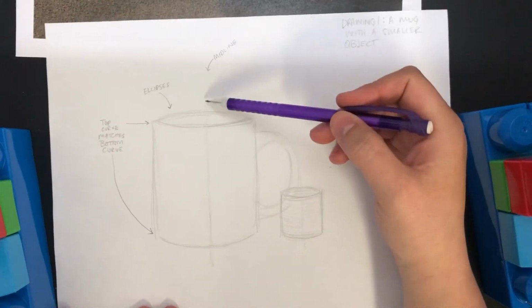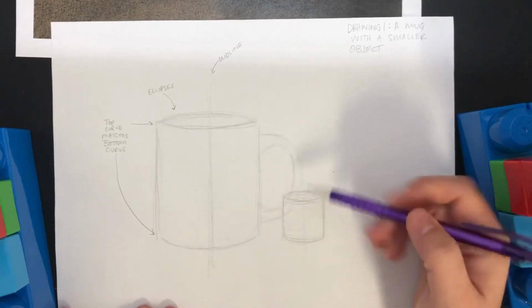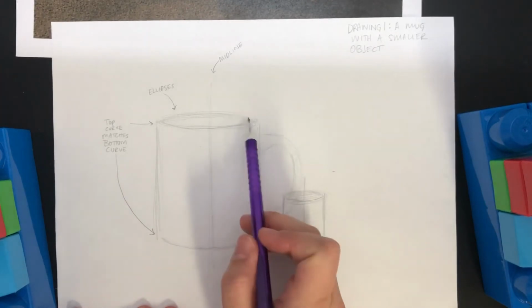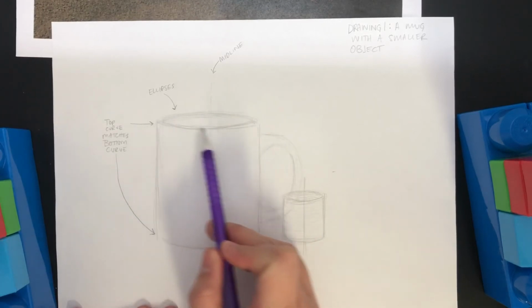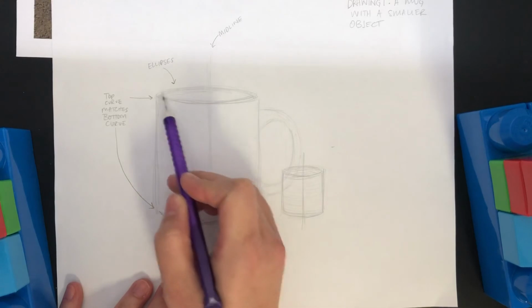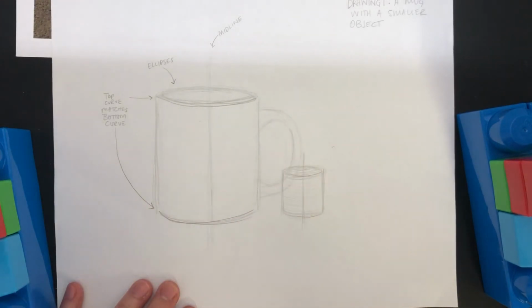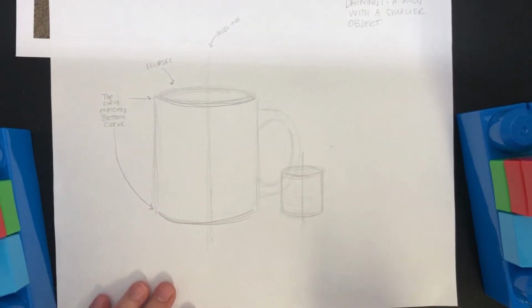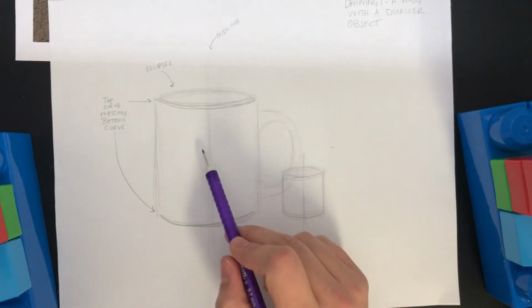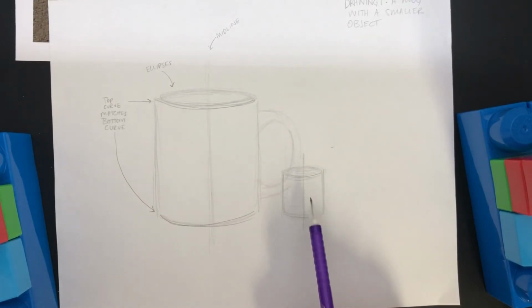Note a couple of things about this drawing. I have a midline running through my objects so I know that they're not leaning. The curve of my ellipses at the top matches the curve here at the bottom, which we talked about in that last video. So things are looking pretty good here. So this is your first drawing: your mug with an object that's smaller.